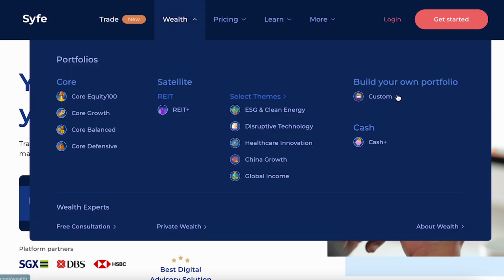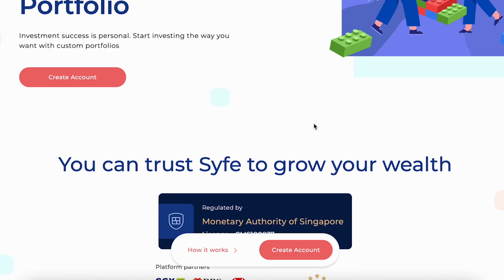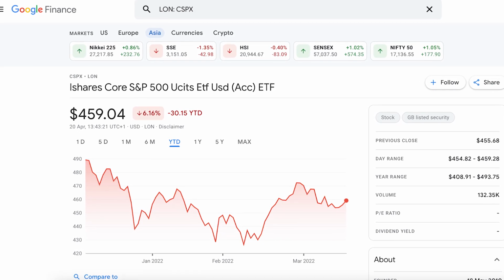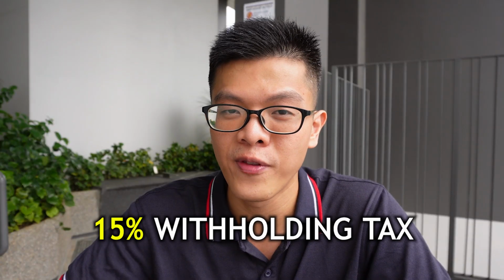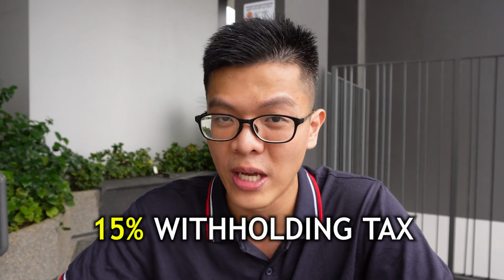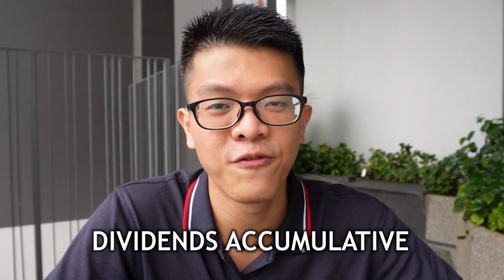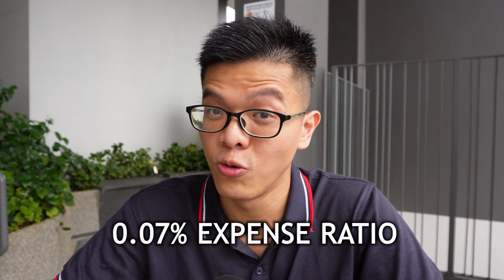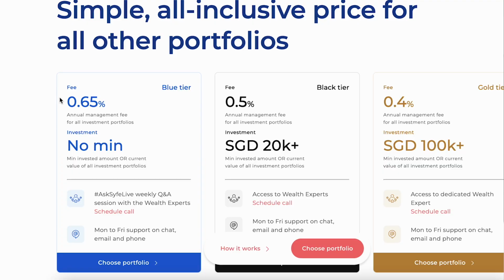Which is the Select Custom portfolio, whereby you can select some of the ETFs that you really like. But for the purpose of this assumption, I'm just going to select CSPX, which is the Ireland-domiciled S&P 500 ETF, which means it will give you 15% withholding tax instead of the 30% withholding tax if it is listed in the US. And this is actually a dividends accumulative ETF, which means the dividends will be reinvested. The expense ratio for CSPX is 0.07% per year. And for Syfe Wealth Select Custom, they will actually charge you a 0.65% per annum annual fee to manage your portfolio.